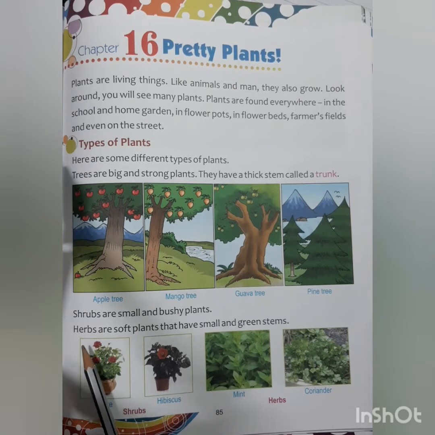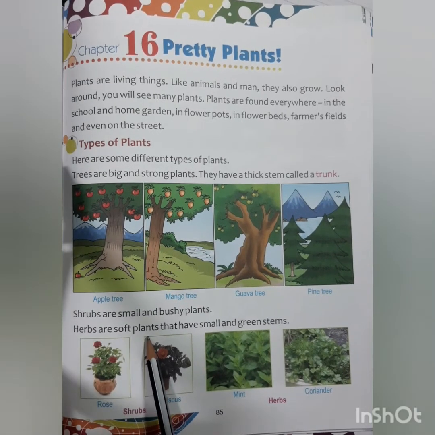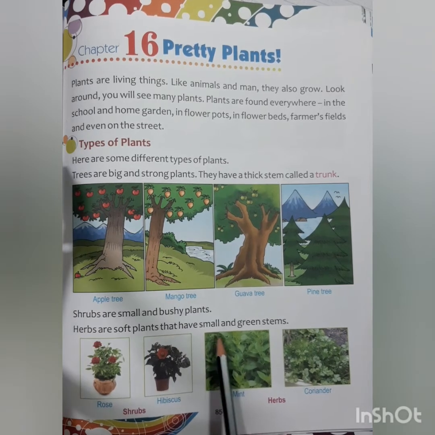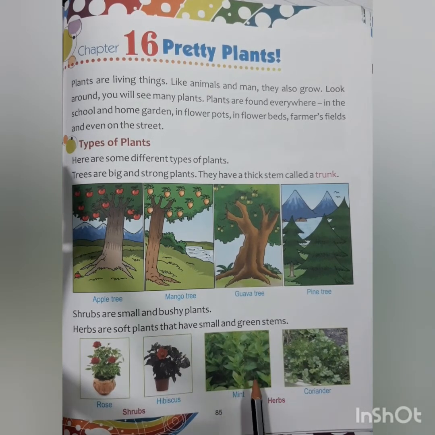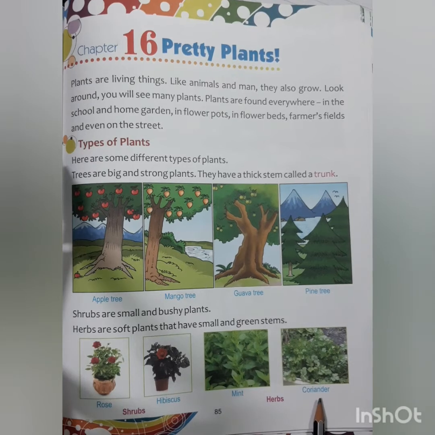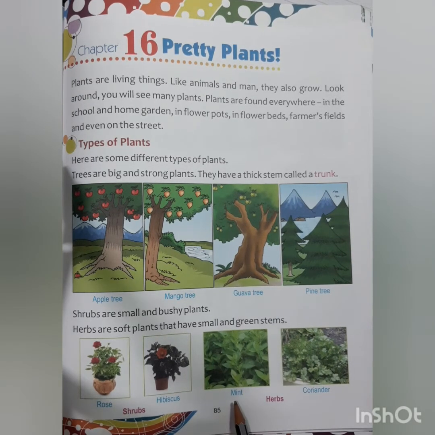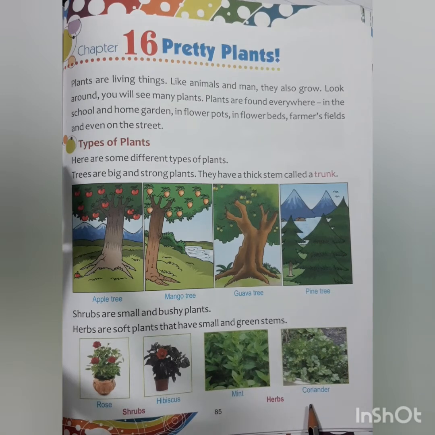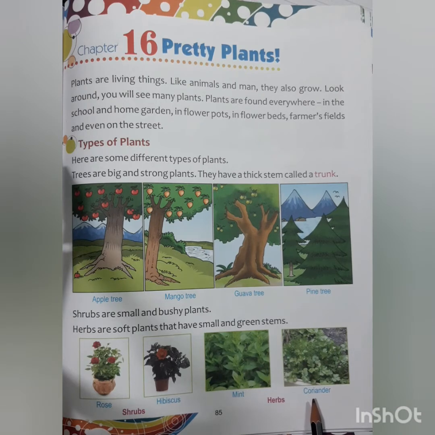Now what are herbs? Herbs are soft plants that have small and green stems, like mint and coriander. Do you know what is mint? Mint is pudina and coriander is dhania. They have soft stems and small green stems. The stems are small, soft and also green. Now these are the types of plants. Let's look further.